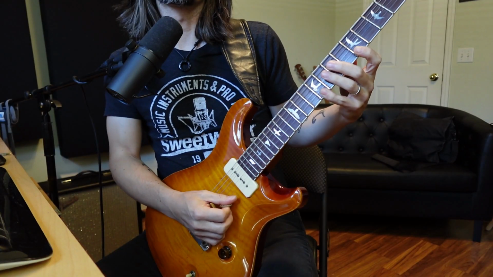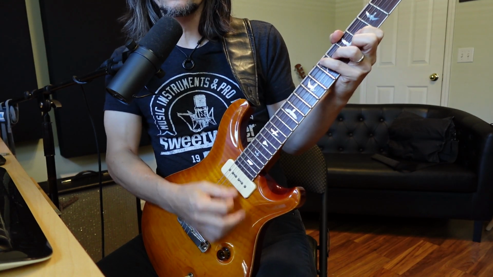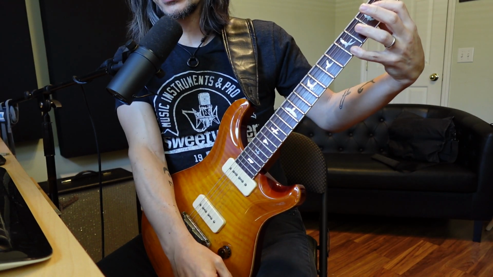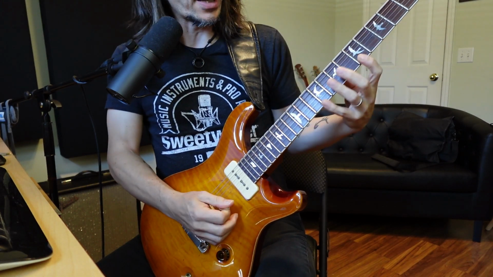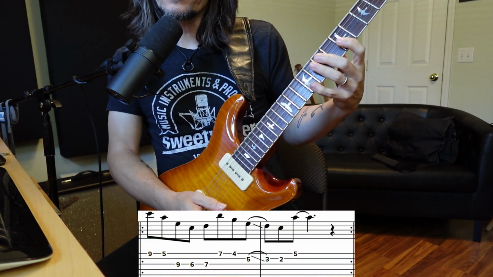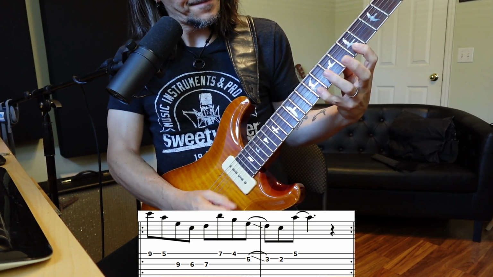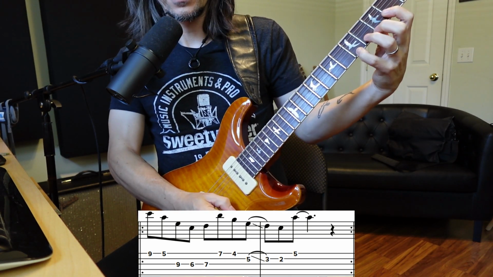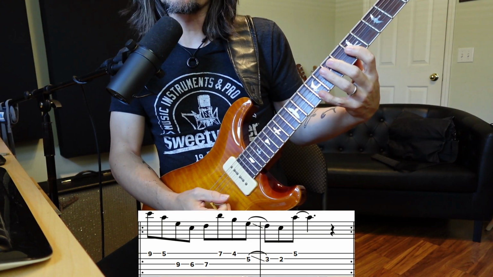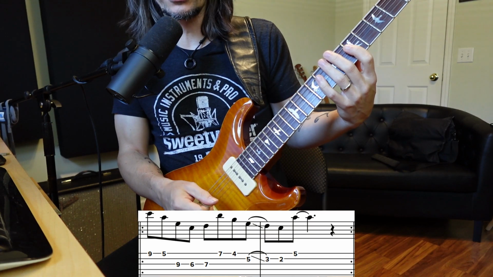And of course, you want to think of this as like 1 and 2 and 3 and 4 and 1 and 2 and 3 and 4 and 1. I'm doing that right there, 2 rounds. Then we move it up a minor 3rd. So this is a variation of what we call modal interchange.